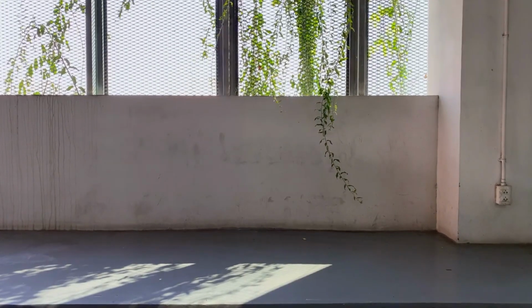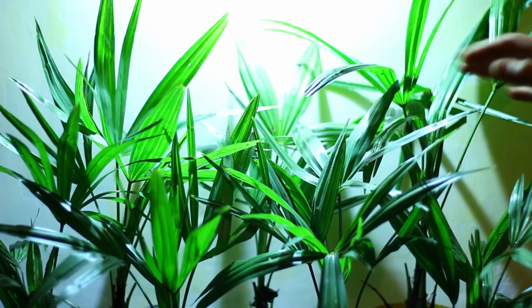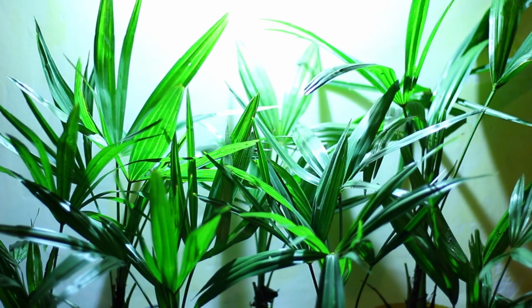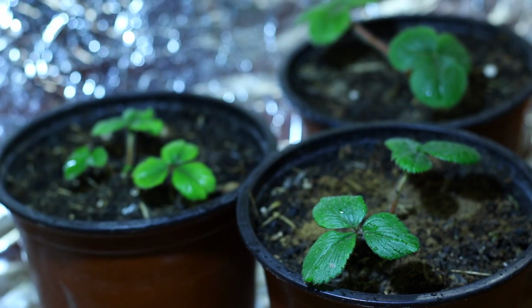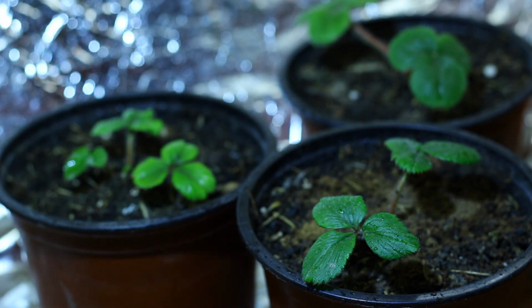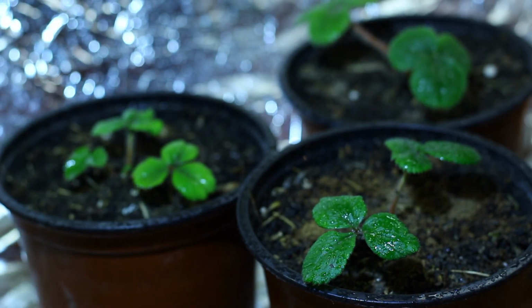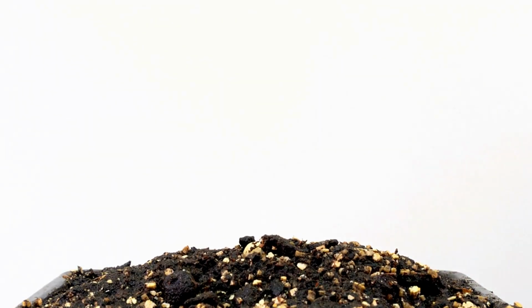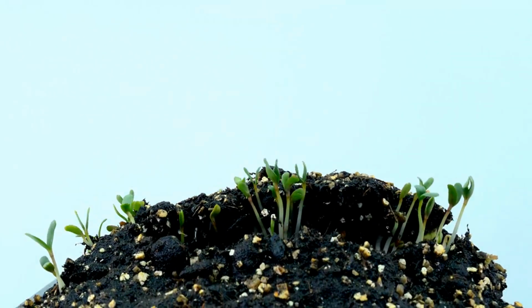One of the most vital aspects of plant perception is their ability to respond to light. Plants use light not just for photosynthesis, but also as a signal for various physiological processes. They possess photoreceptors, which are specialized proteins that absorb light and initiate a cascade of responses within the plant. These responses guide essential functions like seed germination, flowering, and even the direction of their growth.